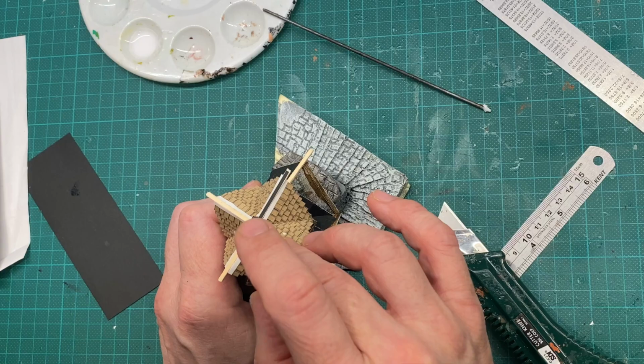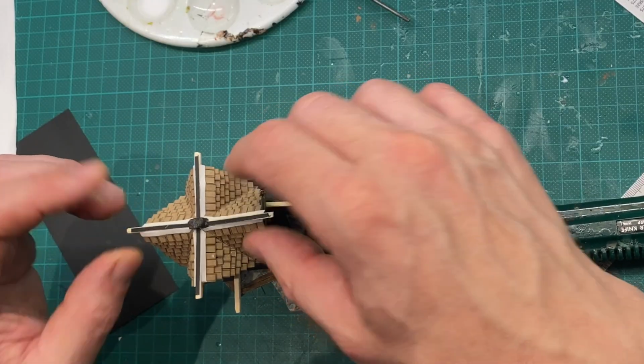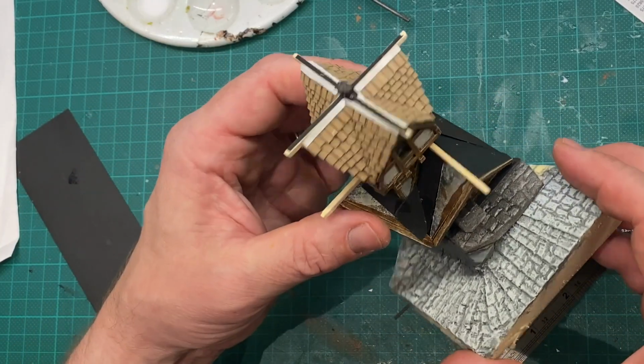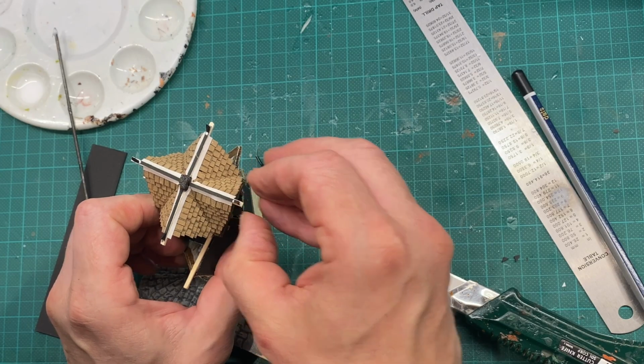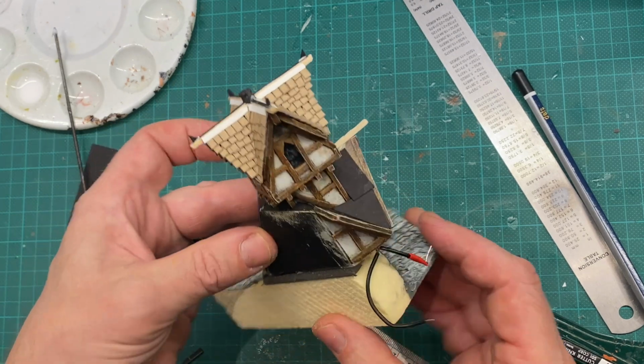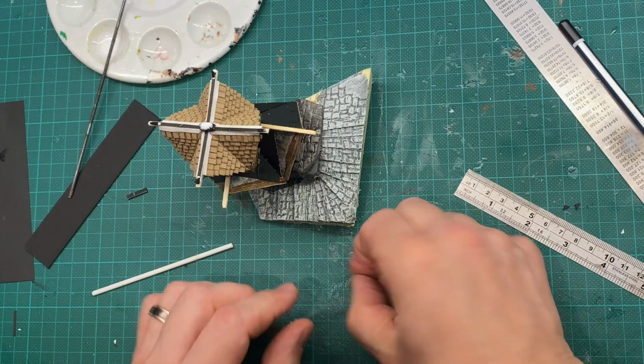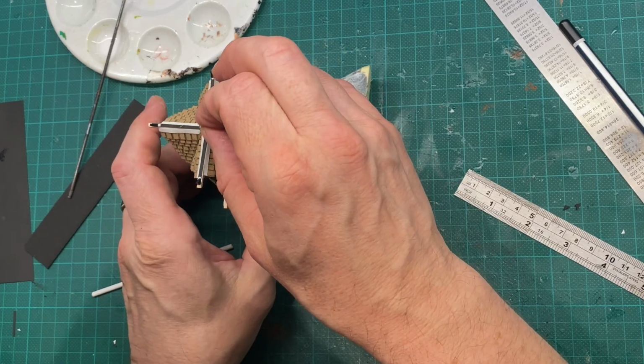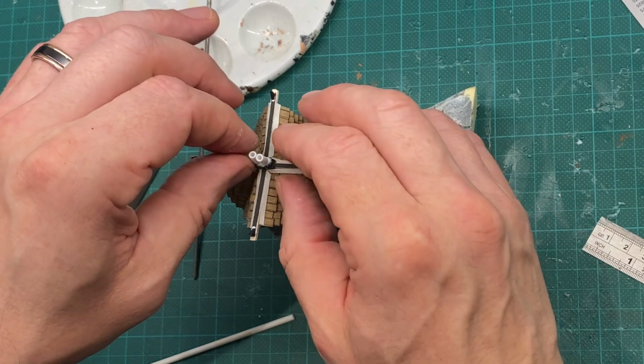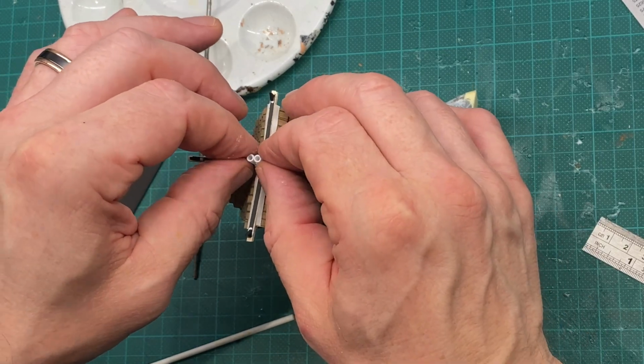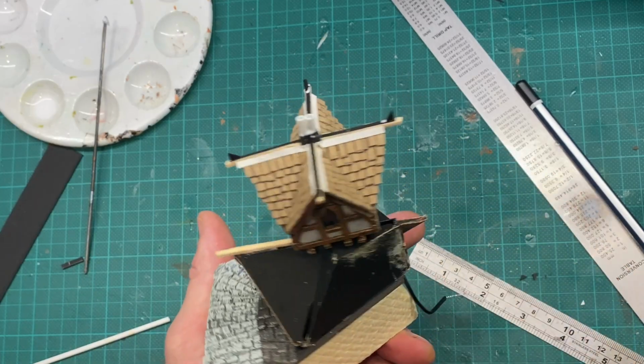Strips of card along the top. This is all just adding extra detail. Some tiny triangles. And bits of plastic tube for the chimneys.